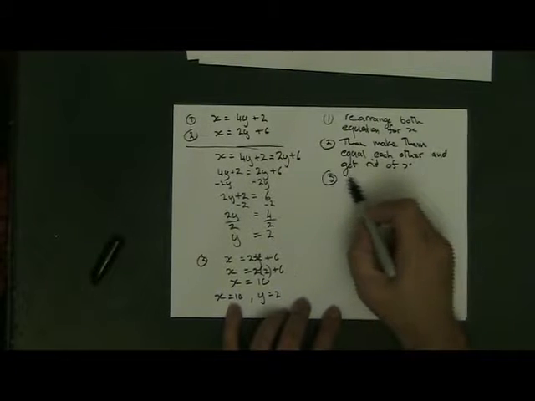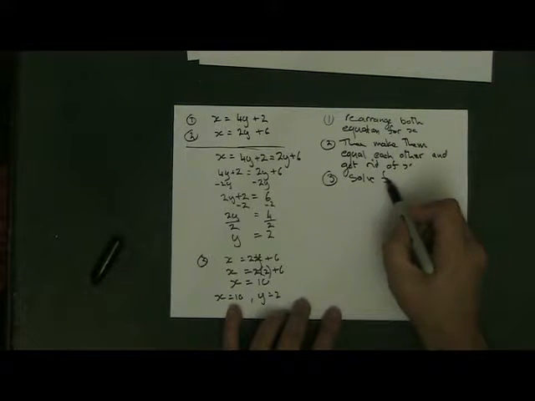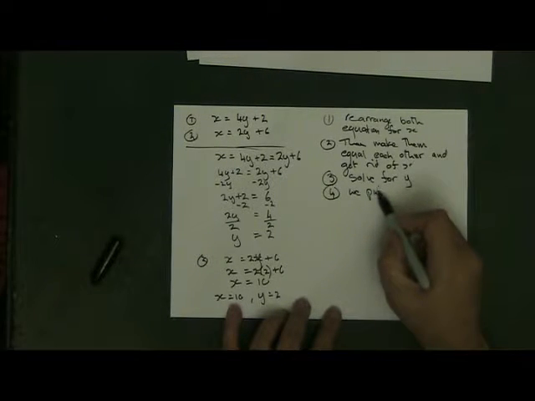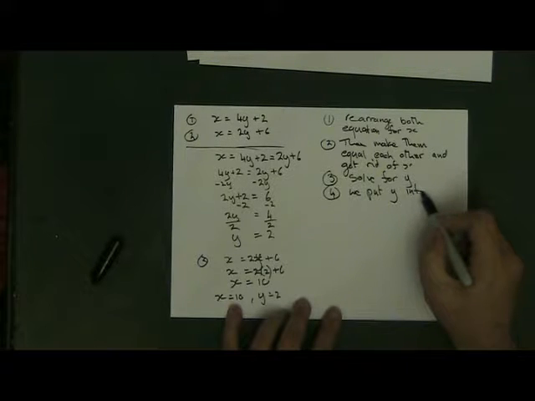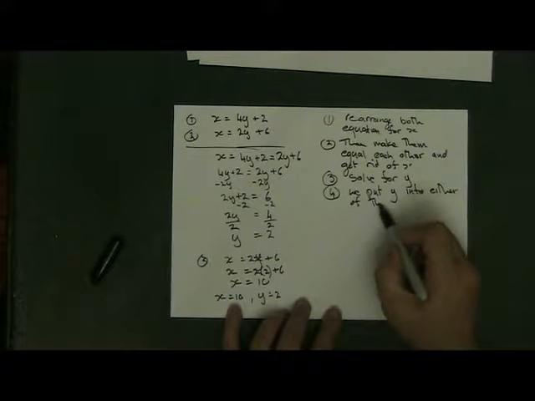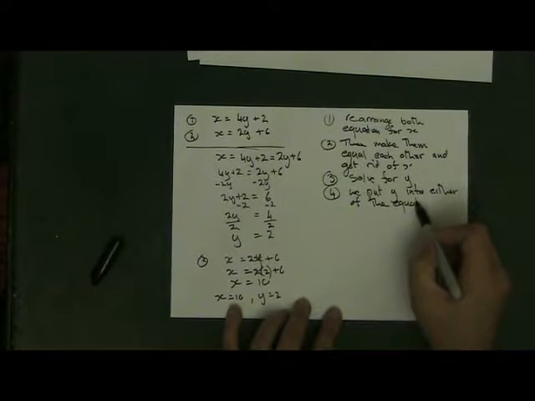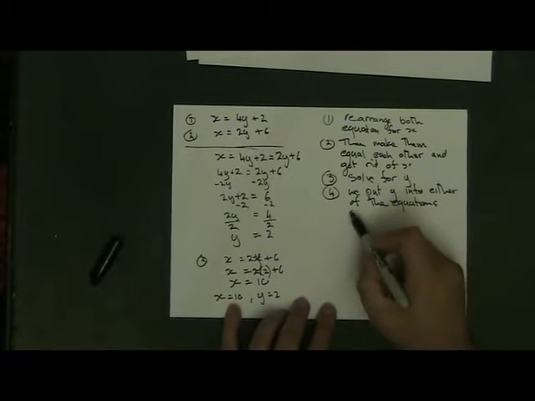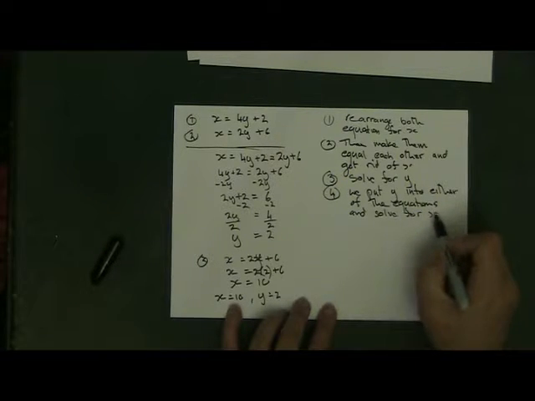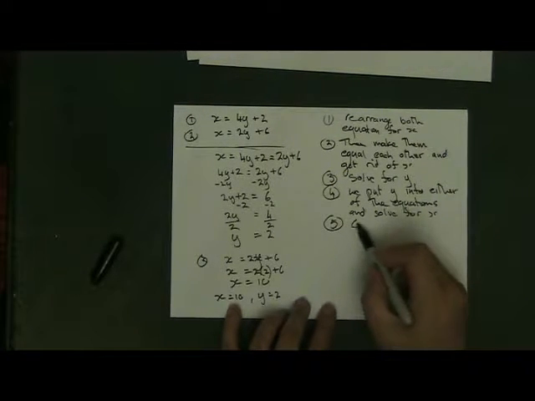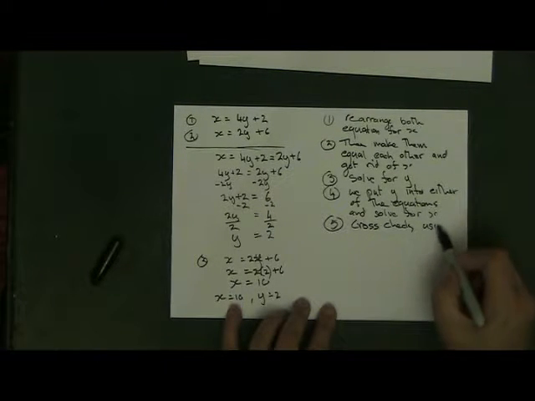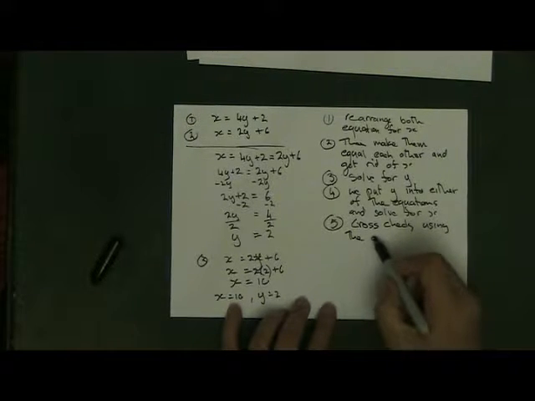Then we solve for y. We put y into either of the equations, and solve for x. And then what we can do is just cross-check using the other equation.